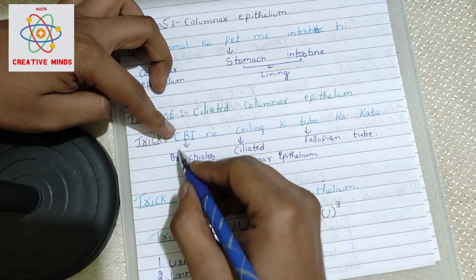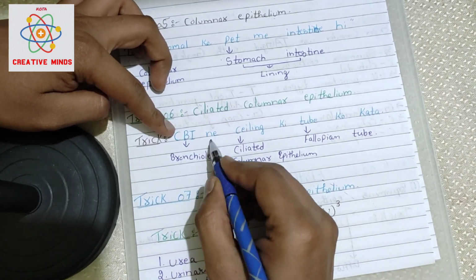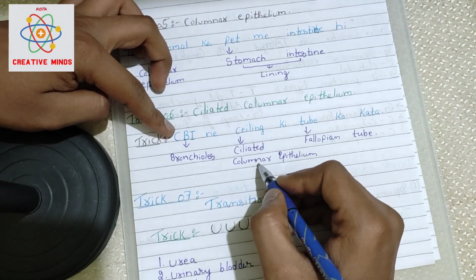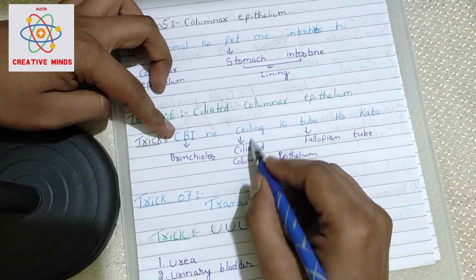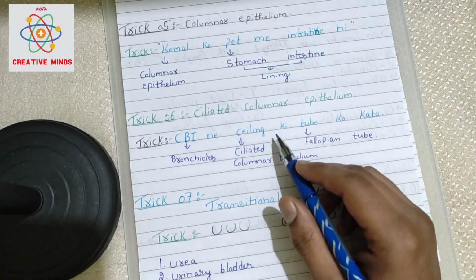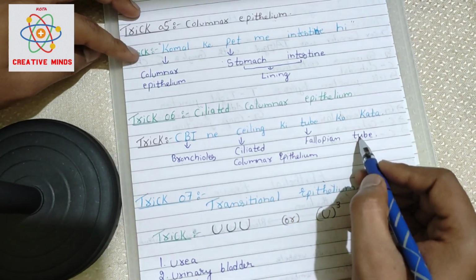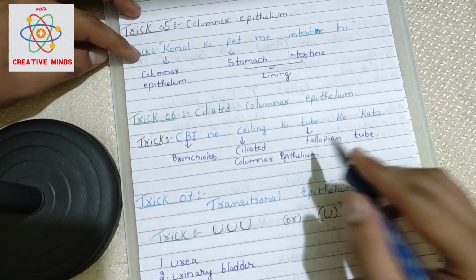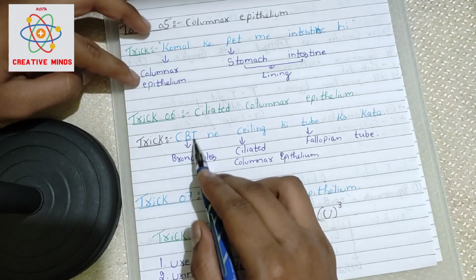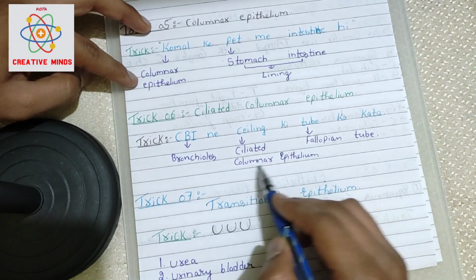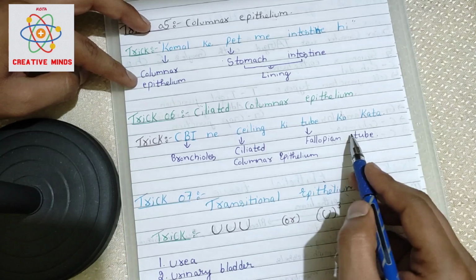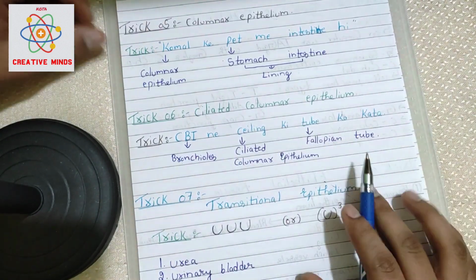From CBI, focus on this word B, bronchioles. ने सीलिंग, ciliated columnar epithelium. Sealing, ciliated columnar epithelium. Then tube, fallopian tube. Tube means directly you can recall fallopian tube. Very simple. CBI, B, bronchioles, ciliated columnar epithelium, tube, fallopian tube. Trick number 6 completed. Very simple.